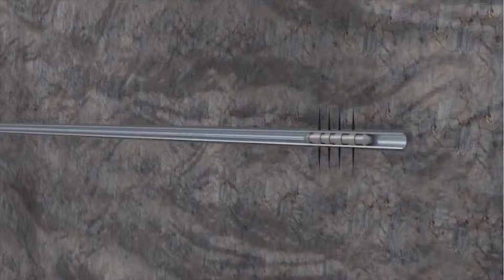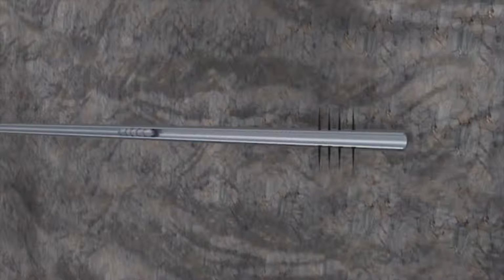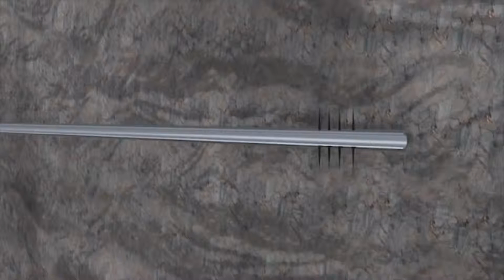Since these perforations are only a few inches long and are performed more than a mile underground, the entire process is imperceptible on the surface. The perforation gun is then removed in preparation for the next step, hydraulic fracturing.